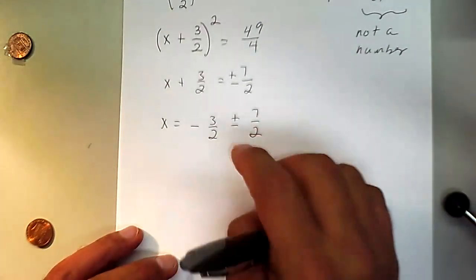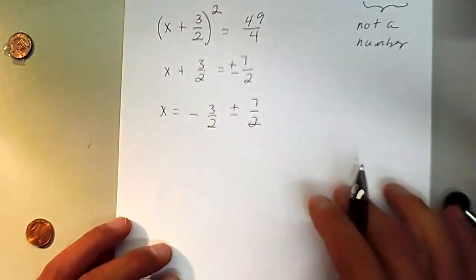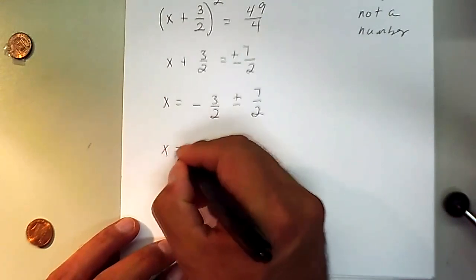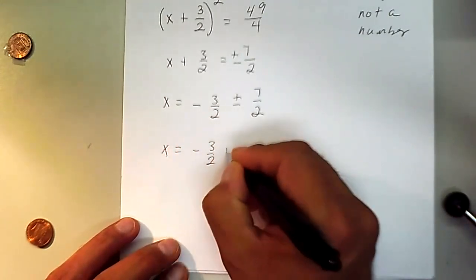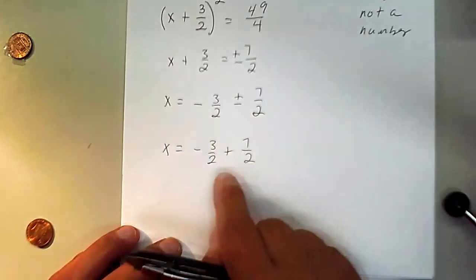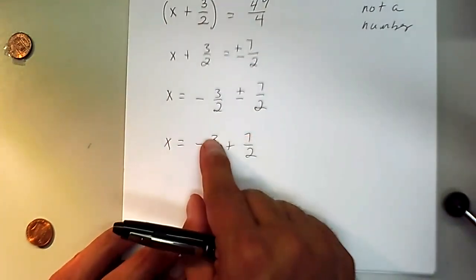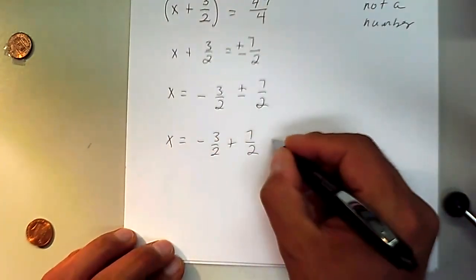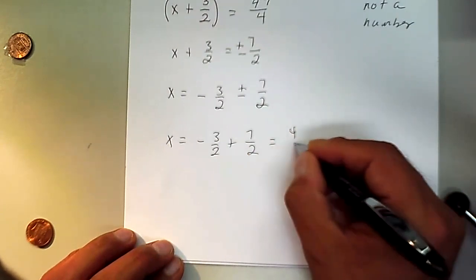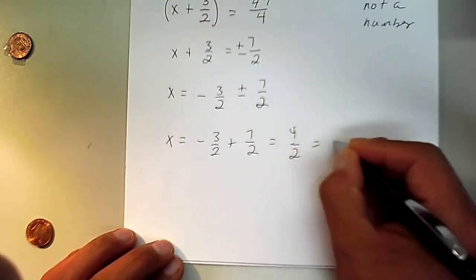So on one hand, let's do this in 2 steps. x equals negative 3 over 2 plus 7 over 2. Same denominator, so 7 minus 3 is 4. So that is 4 over 2, which is 2.